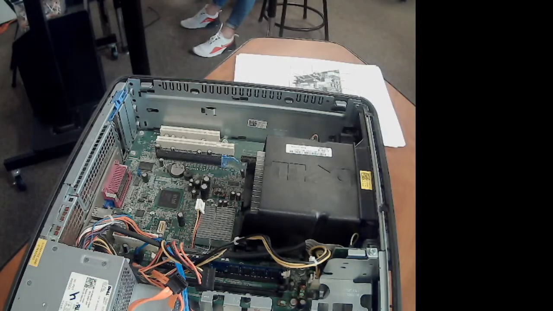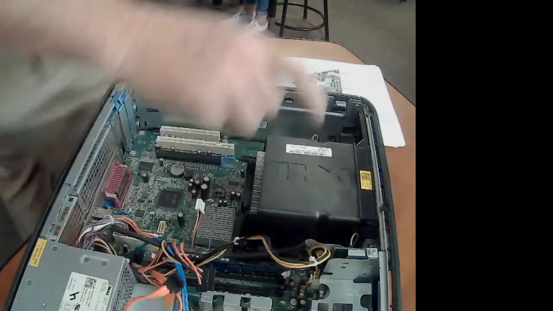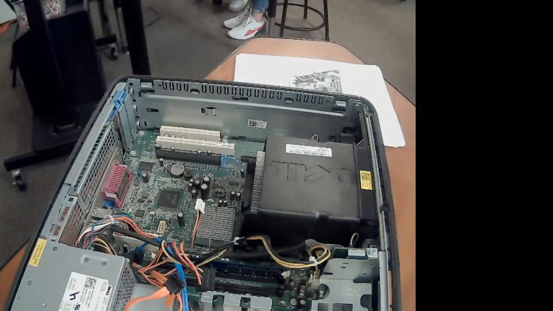The next thing I'm going to take out is the hard drive. The hard drive is located below. Actually, let me put this up on screen. That will make it easier. That way I'm doing two things at once.